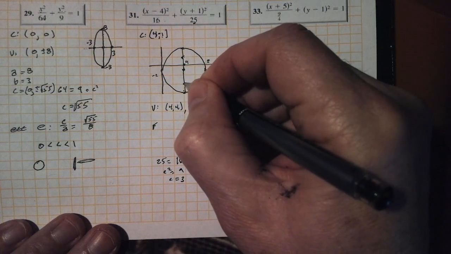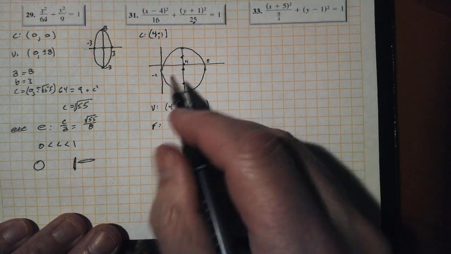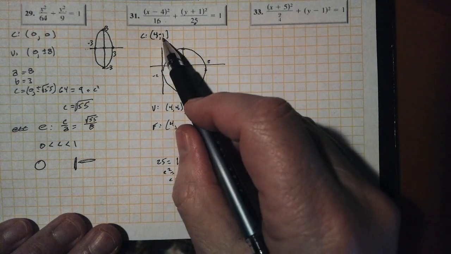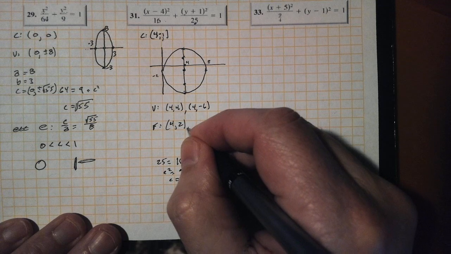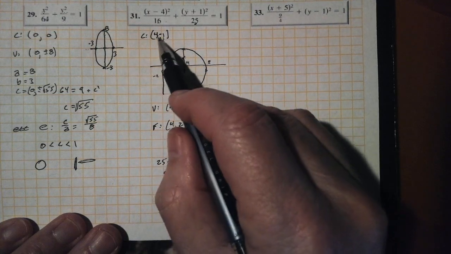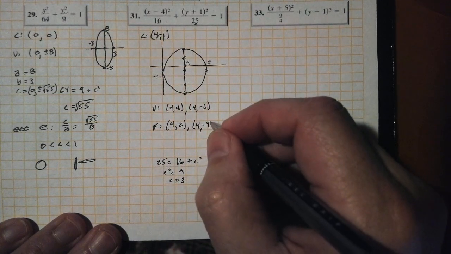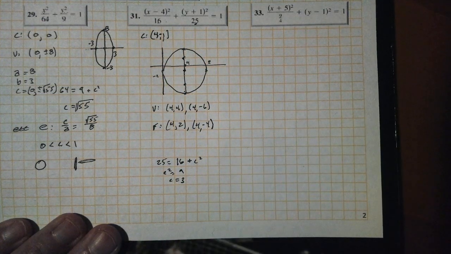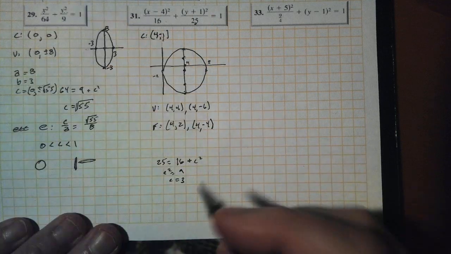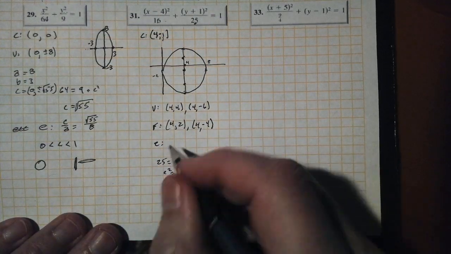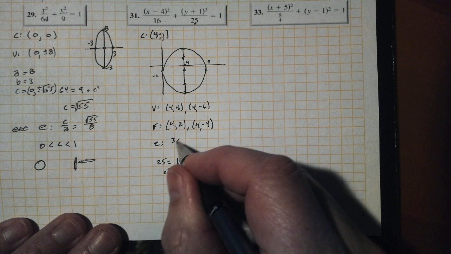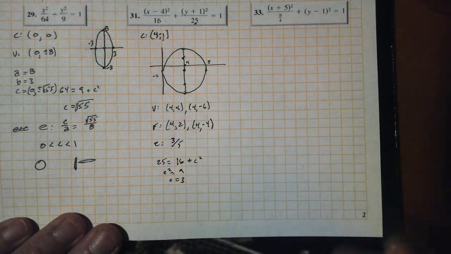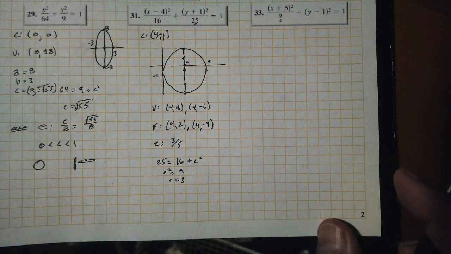So the foci are still to the right 4, but from -1 we go up 3 to 2. We go down 3 to -4. So we've got the center, the vertices, the foci. The eccentricity is C, which is 3, on A, which is 5: 3/5.